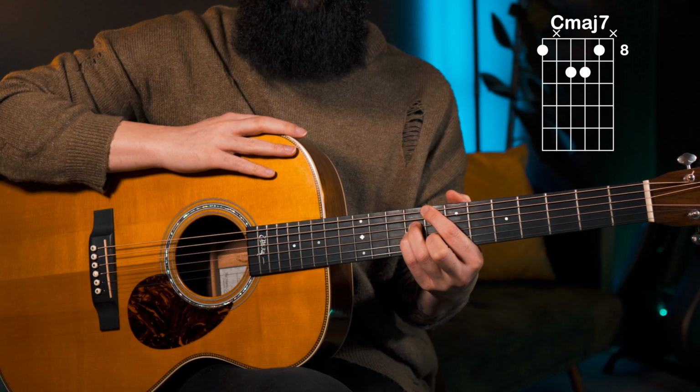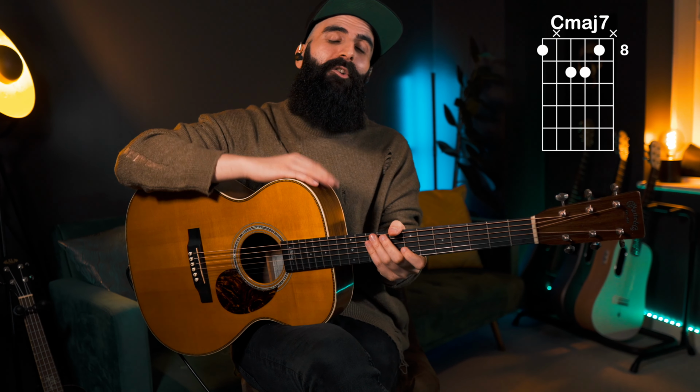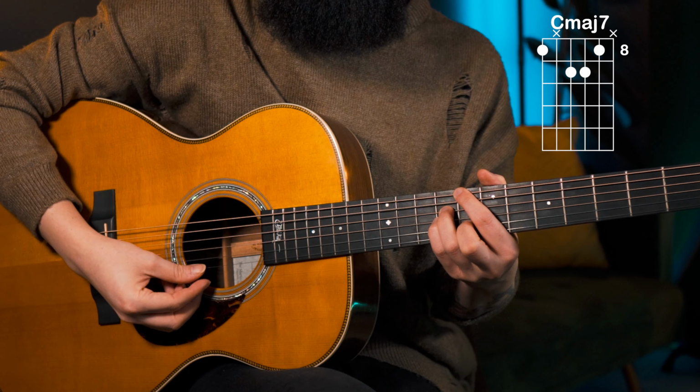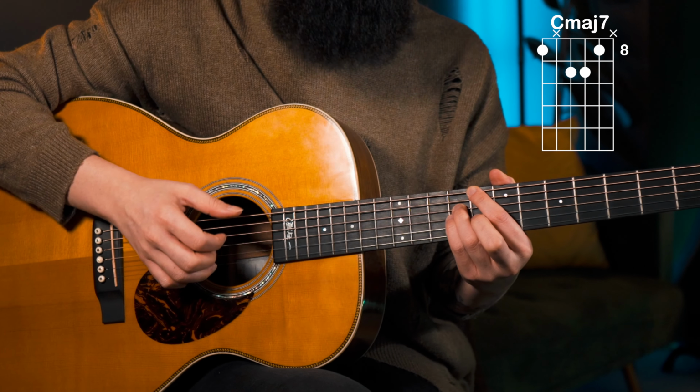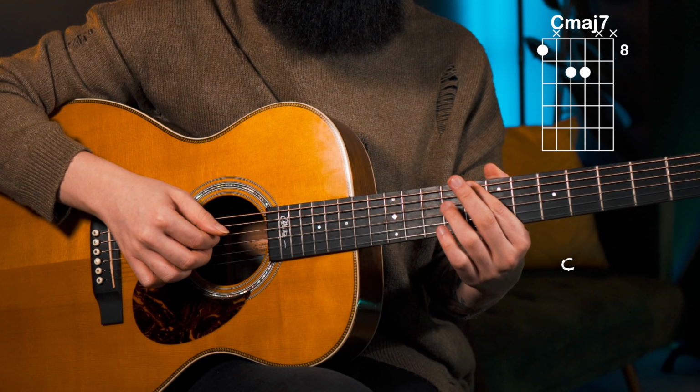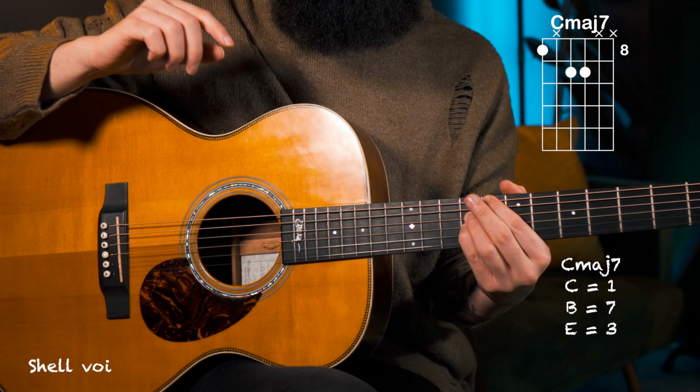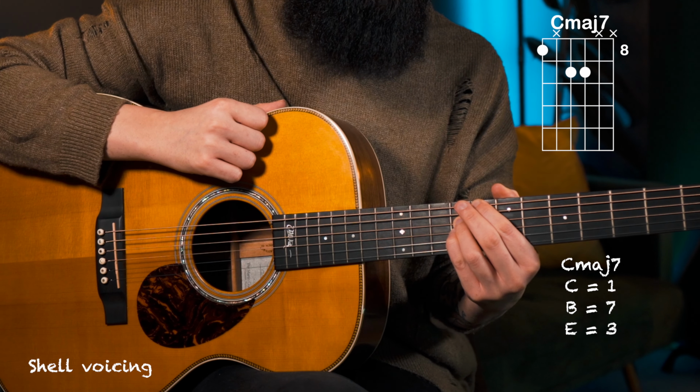However, we're not gonna play this typical C major 7 because we are gonna play the flat 6 major 7 as a shell voicing. So many people, knowing this C major 7, would just remove the 5th in order to play the shell voicing, and you would be left with C, B, E, 1, 7 and 3 of this C major 7. However, this goes across 2 different octaves because the note E is 1 octave higher.